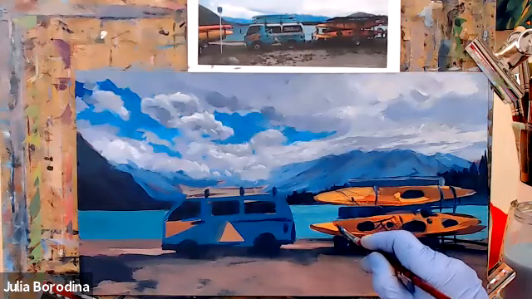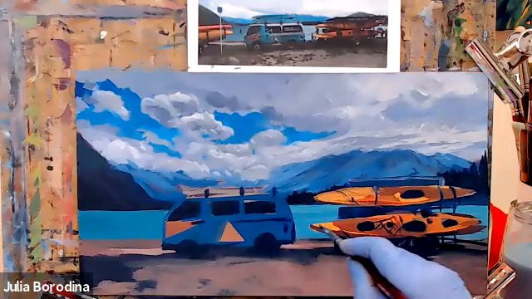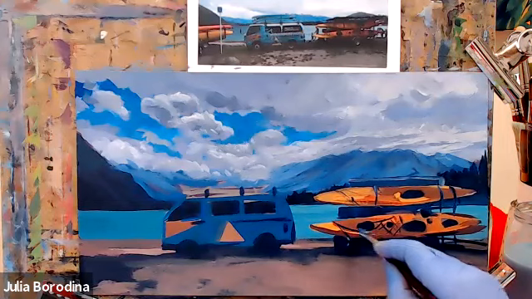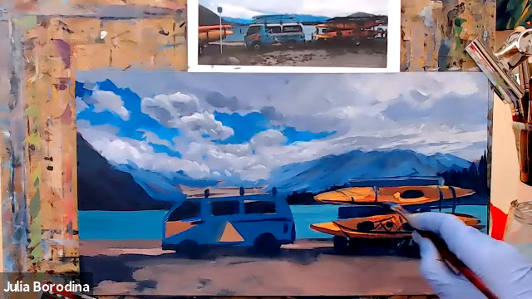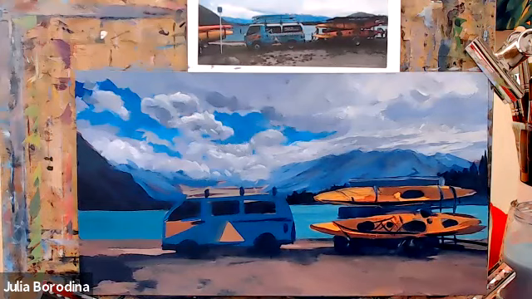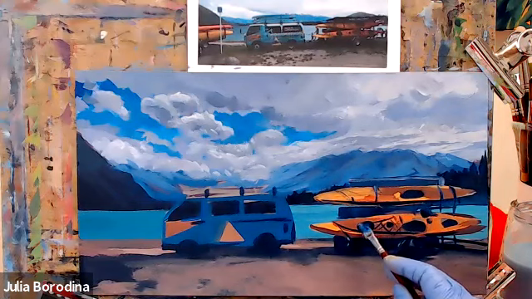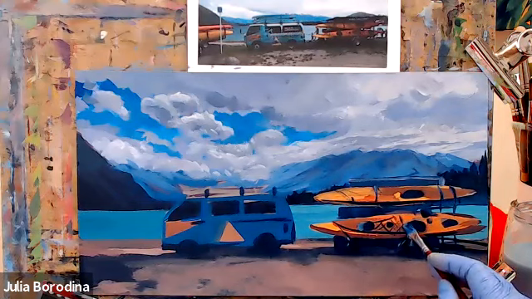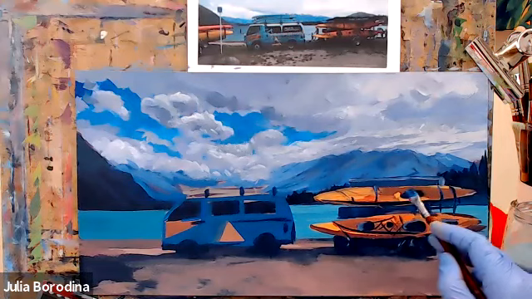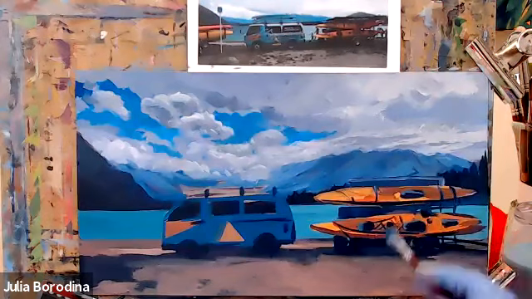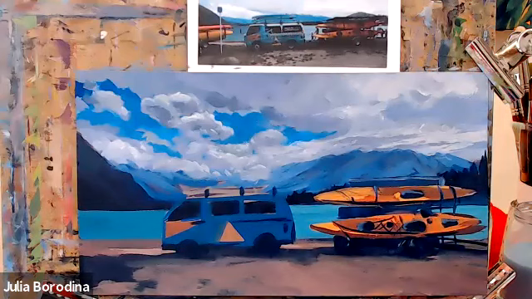Those there might be straps holding the two boats together. Okay, that was a shadow, my initial shadow for the boat as well. Little highlights for the openings, maybe touching up some light.